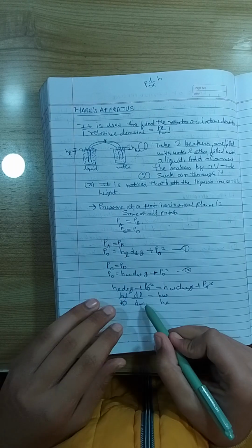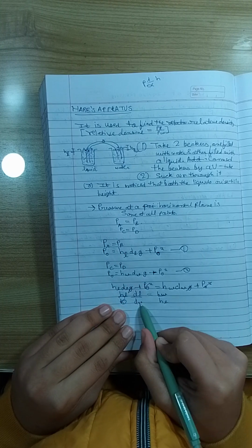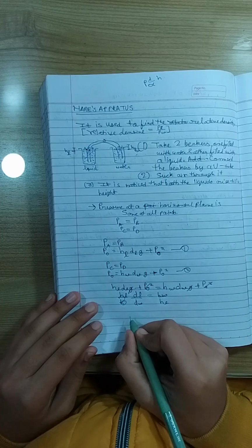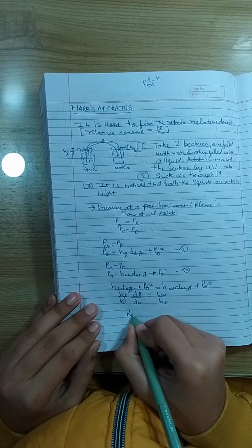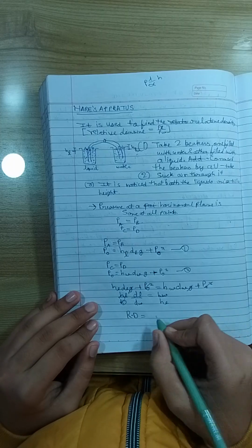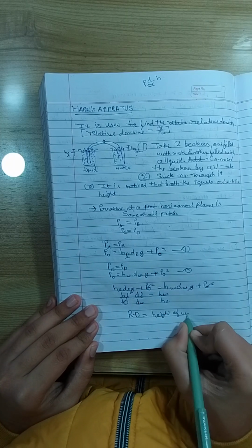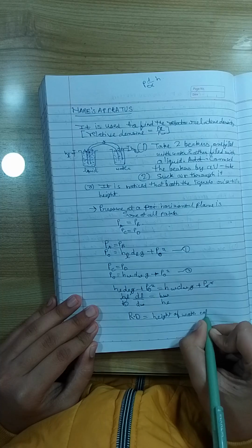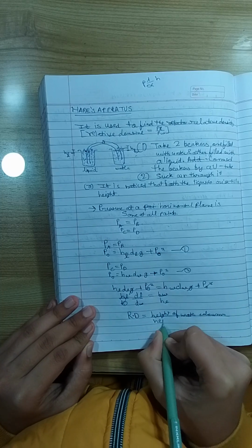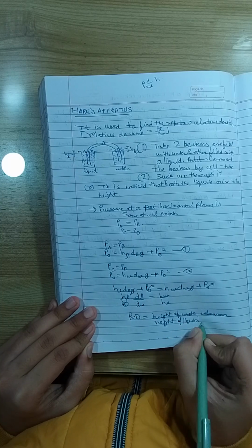So what is DL upon dW? This is the density of liquid divided by the density of water. Now this is what is called the relative density. So let me call this RD is equal to HW upon HL, where HW is the height of the water column, and HL is the height of the liquid column.